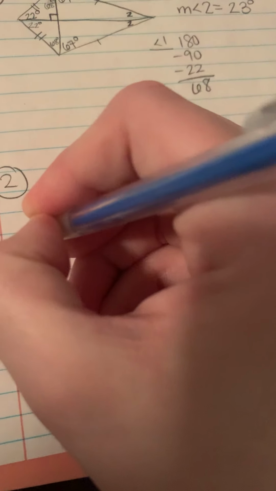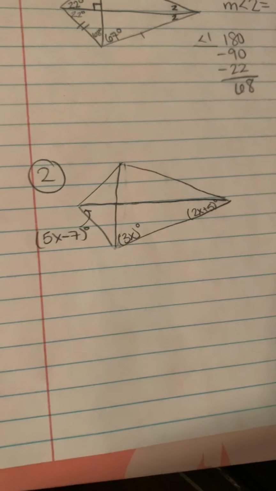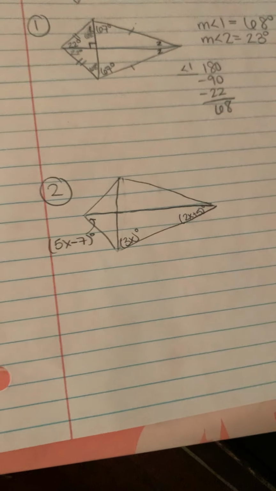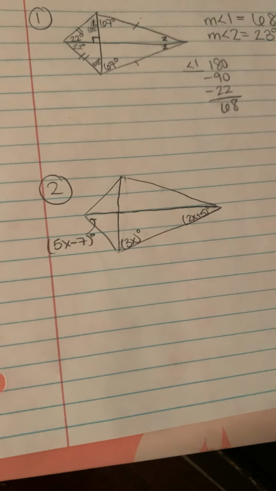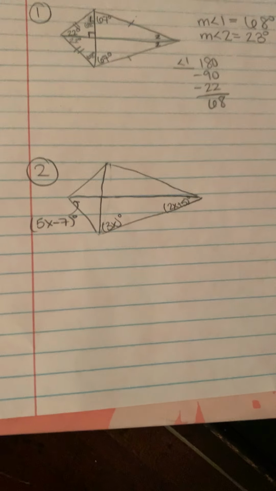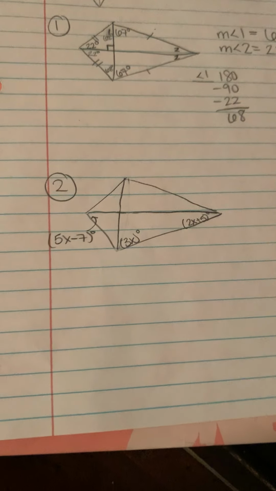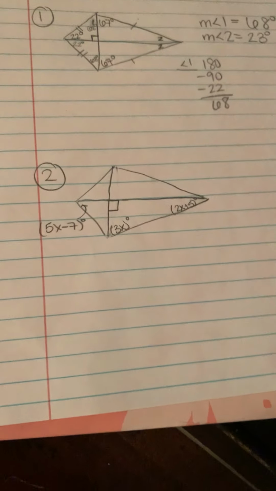And this measurement is 5x minus 7. How are we going to figure out what x equals? Well, we're going to go off the information we know about the figure of a kite. And again, we always remember that the diagonals are perpendicular.